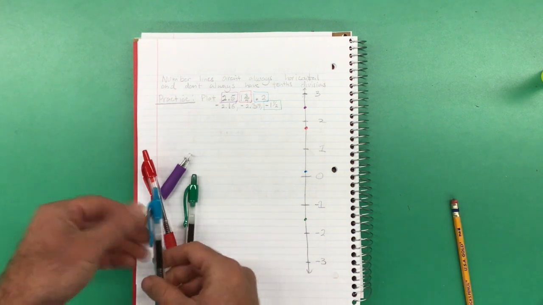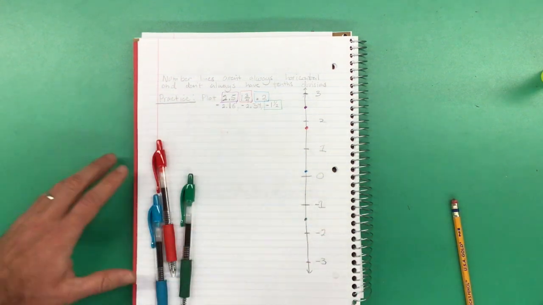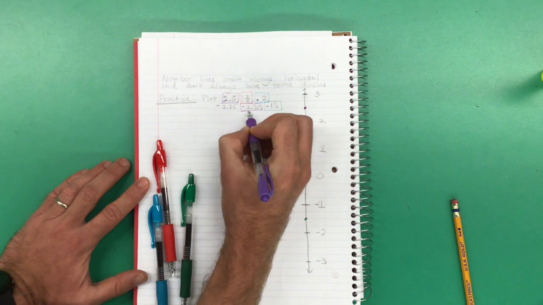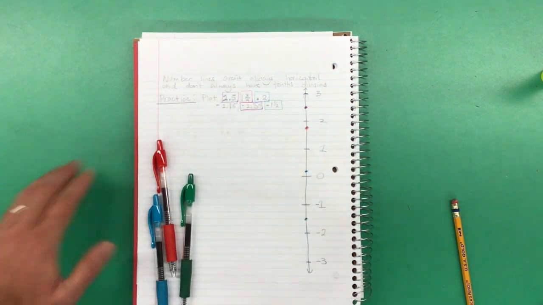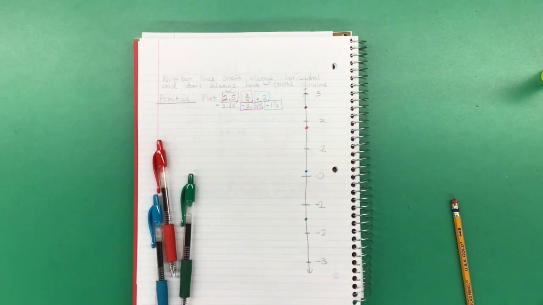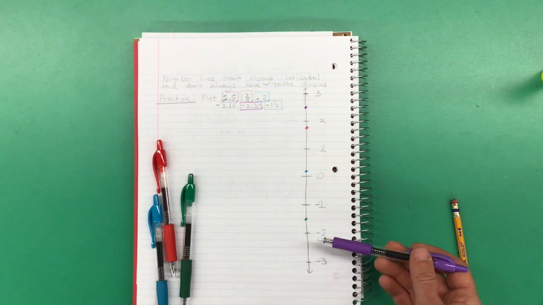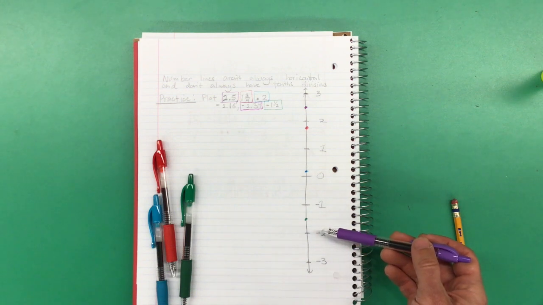Let's get out another color here. Maybe I'll go back to purple here. So purple for negative 2.34. All right, first question we ask is, hey, is negative 2.34 larger than 2 or smaller than 2? So it's larger than negative 2.